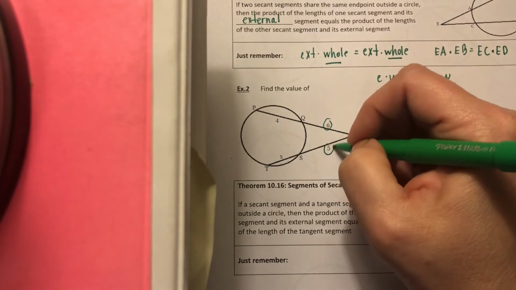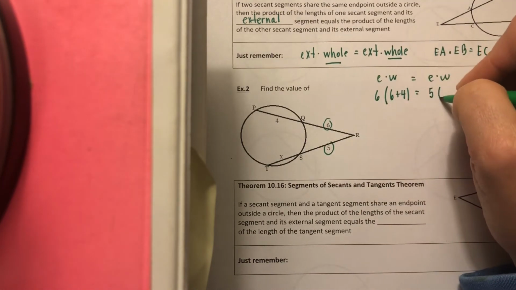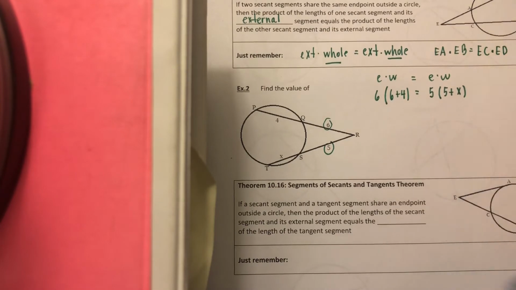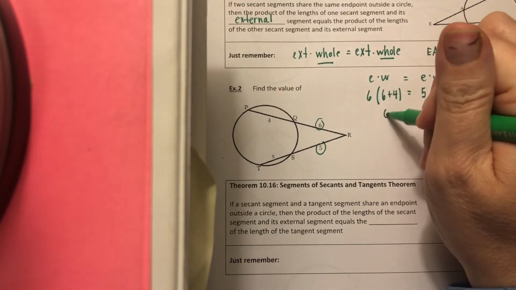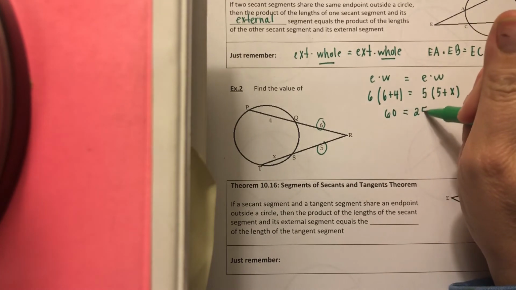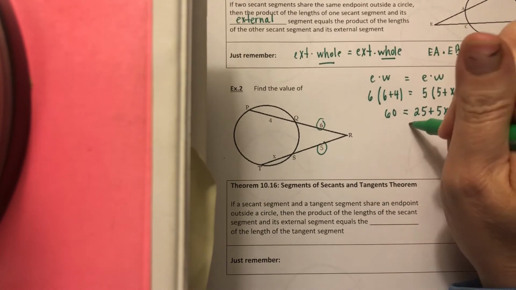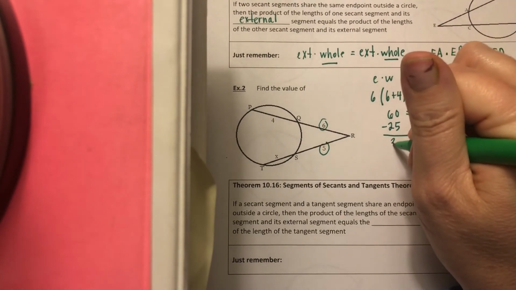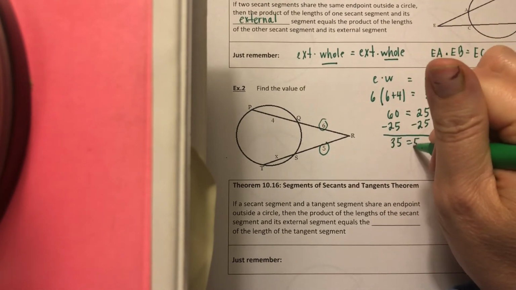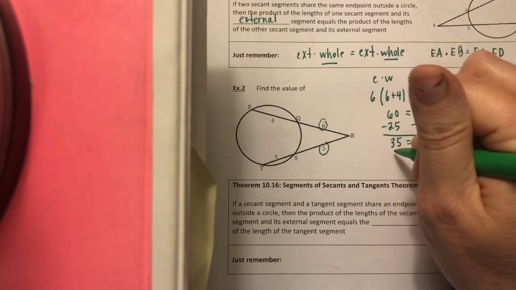And if you come down to this side, that's the external part, but the whole thing would be 5 plus x. And you do have to write that out. So we get 6 times 10, so it's going to be 60 is 25 plus 5x. Subtract 25 from both sides. That's going to give me 35 equals 5x, and x is 7.